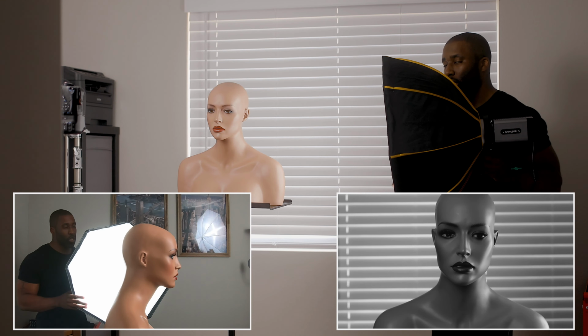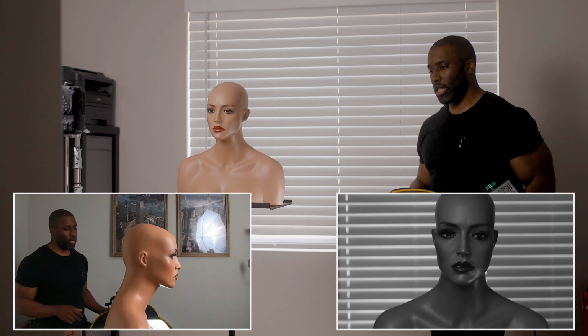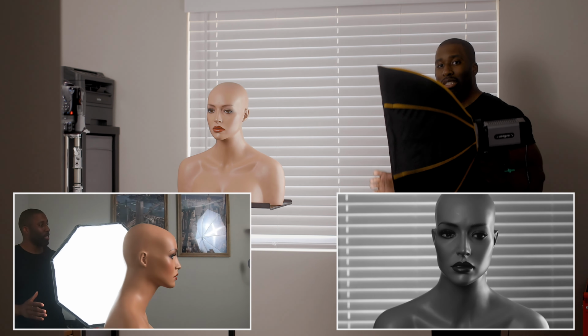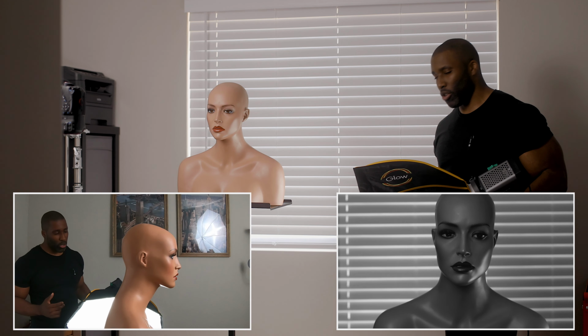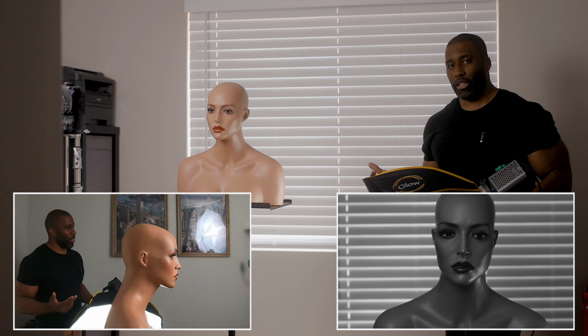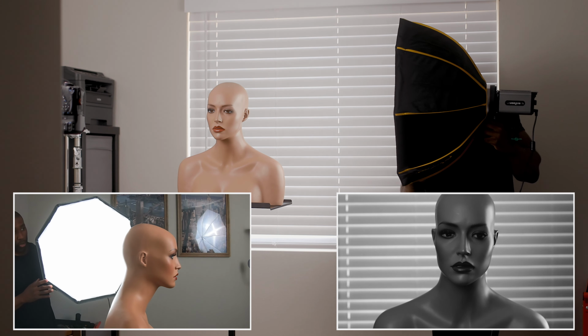So now that I've explained that, let's go into demonstration mode so you can see exactly what it is I'm talking about. So I'm going to start in this position here because I want to illustrate essentially what wraparound light is, okay? So I'm going to put this in a split light position, because you typically wouldn't light your subject in a split light unless you were going for something specific. So this will really show it, okay?